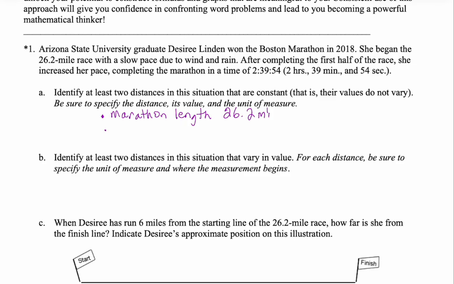And so we're going to say the halfway point. Now it says to be sure to specify the distance, its value, and the unit of measurement. Half of 26.2 is 13.1. 13.1 miles is your halfway point. So those are distances that never vary.